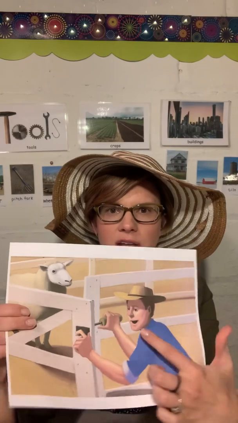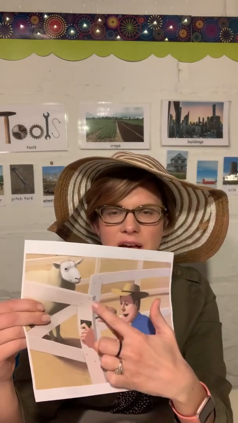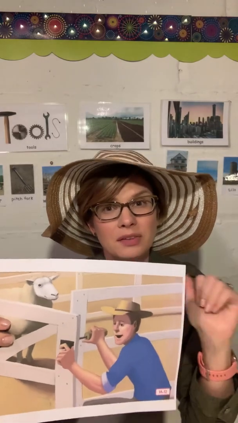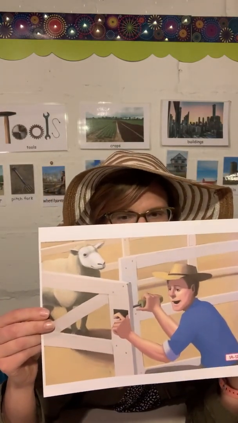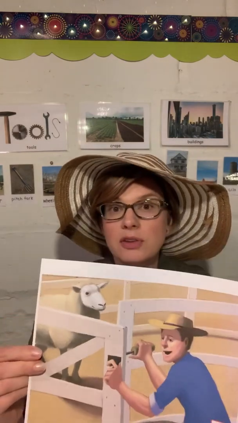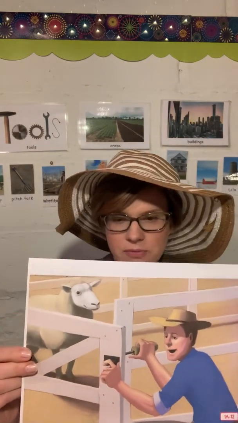So, but if I look at the picture, I can see that he's got some handyman job going on. And I see another tool, but the text doesn't tell me about it. He says, while I'm fixing the gate, your teacher will tell you about some of the foods that come from farms. Bye-bye.